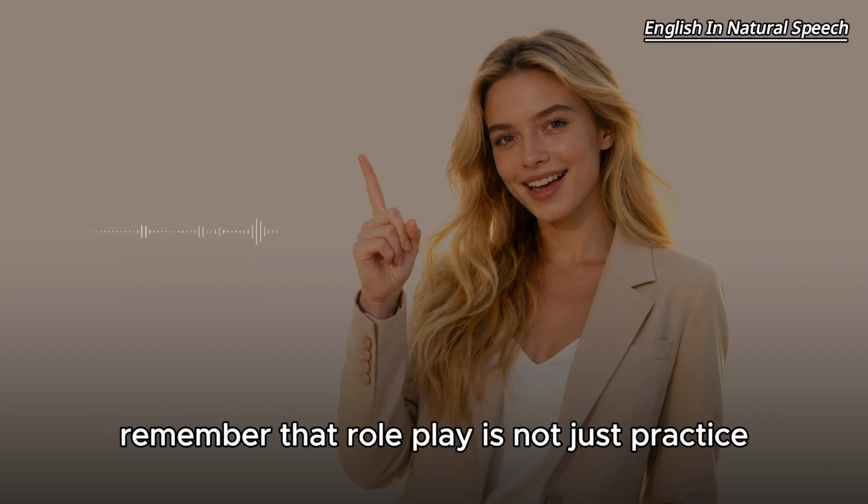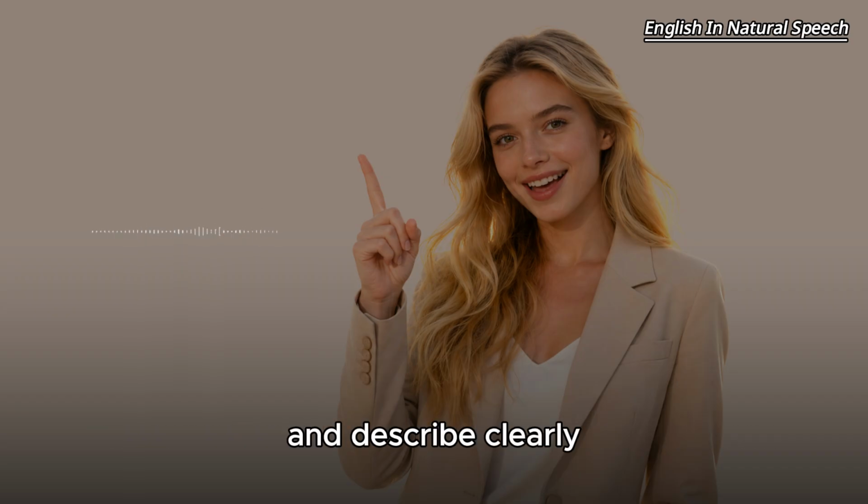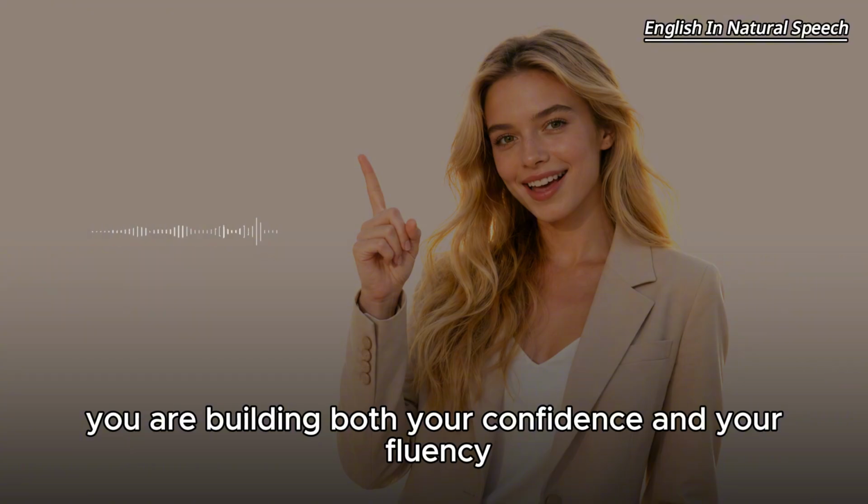Finally, remember that role play is not just practice, it is preparation. When you imagine yourself in real-life situations and describe clearly, you are building both your confidence and your fluency.